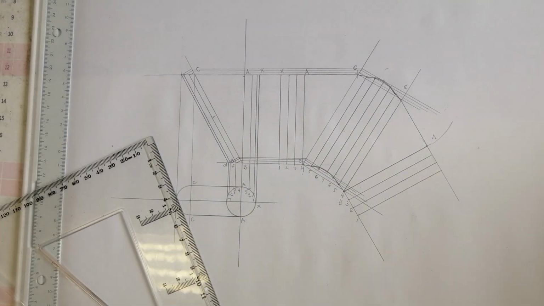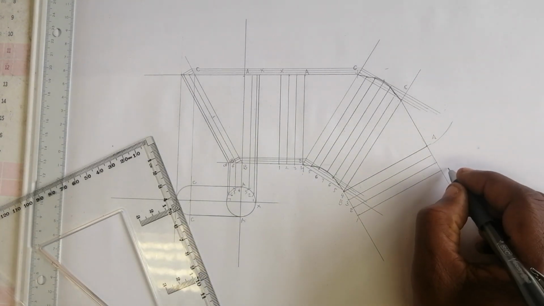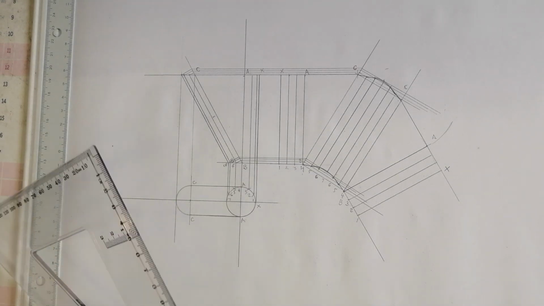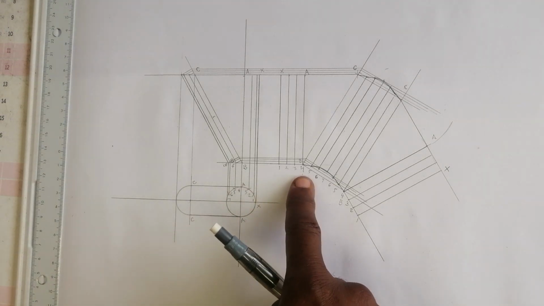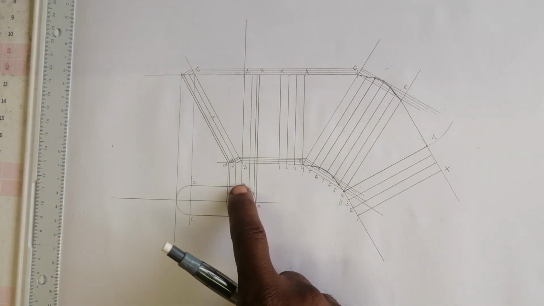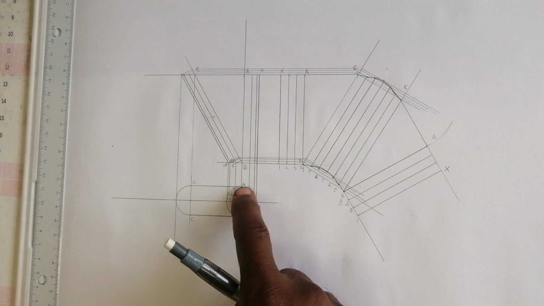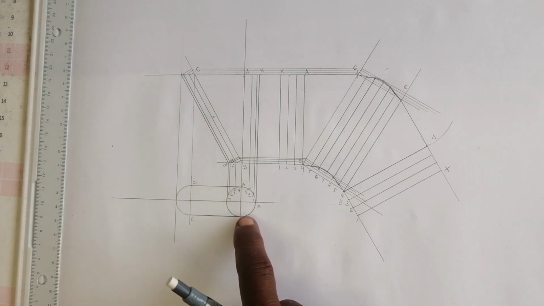Okay, so this is again my X. All right, see, so I have 1, 2, 3, 4, 5, 6 up to 7. I'm talking about this from A at the bottom.